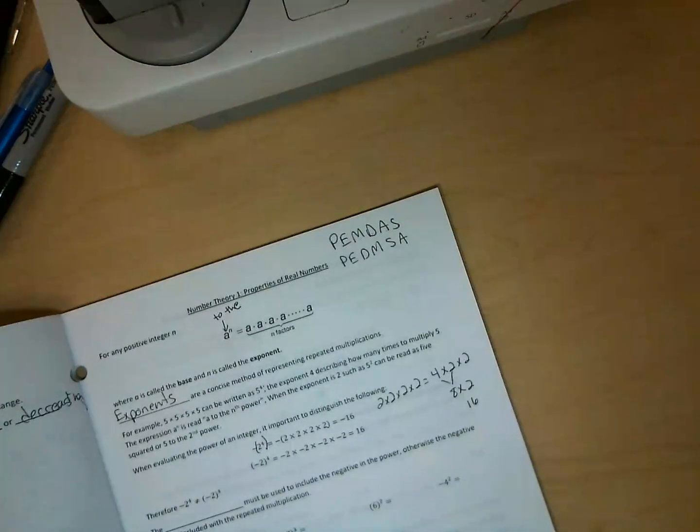And I'm really drilling this home because notice I'm doing everything left to right, right? I mean, I could have done it differently. By now you know that multiplication is commutative, so you could switch things all around. But we're just focusing on PEMDAS right now.